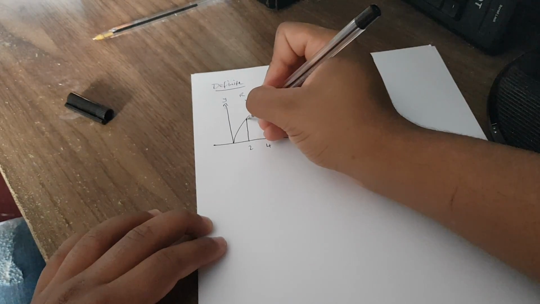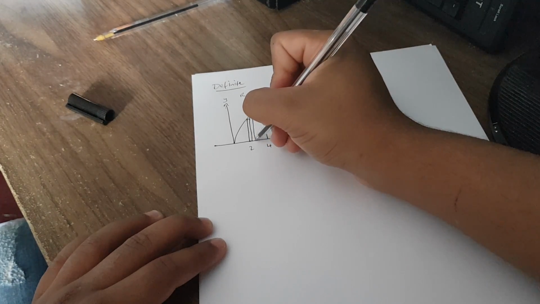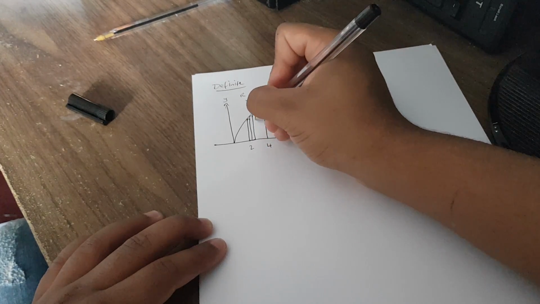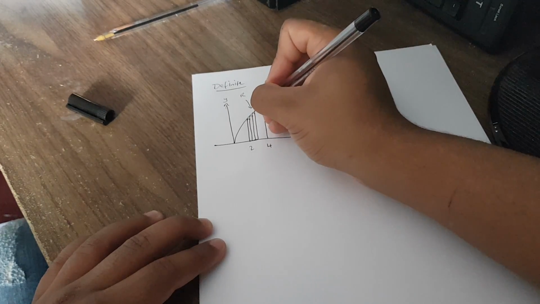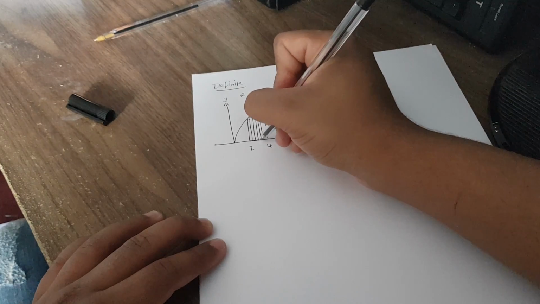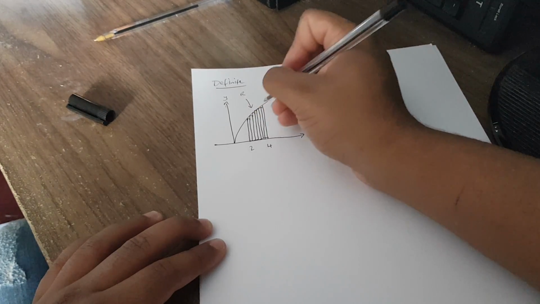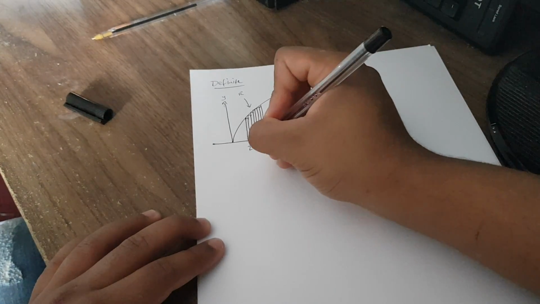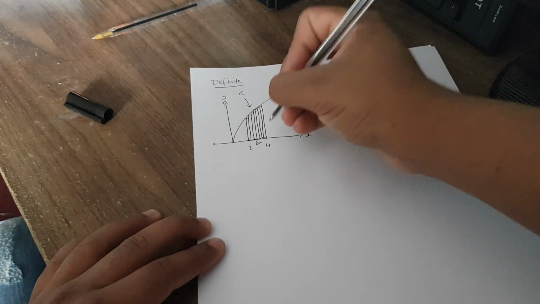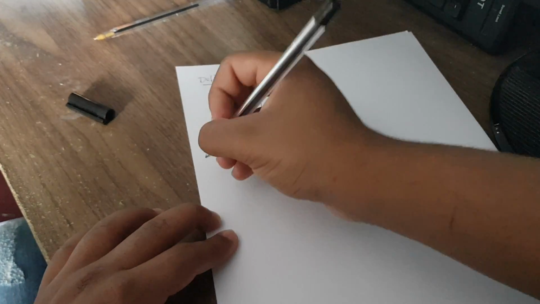So we do our rule again, where we add up and summate all of our strips of rectangles of width delta x and our height root x.